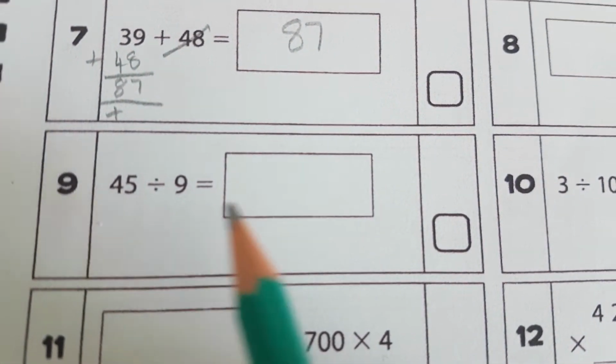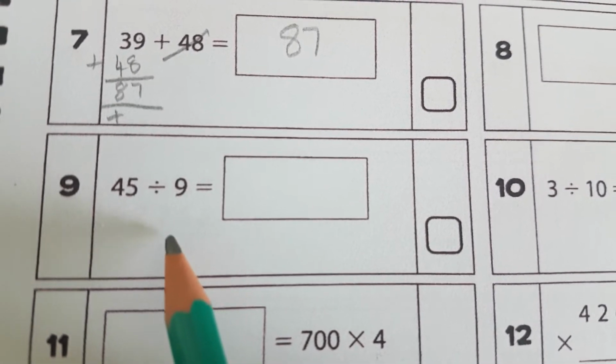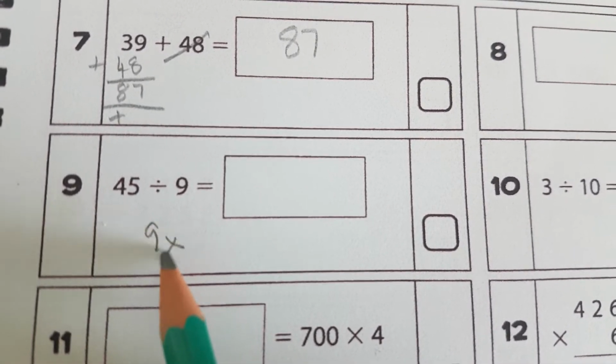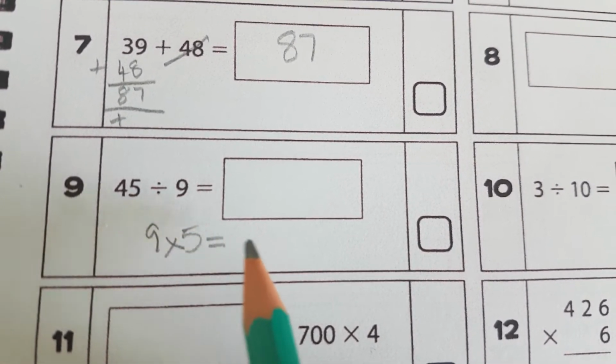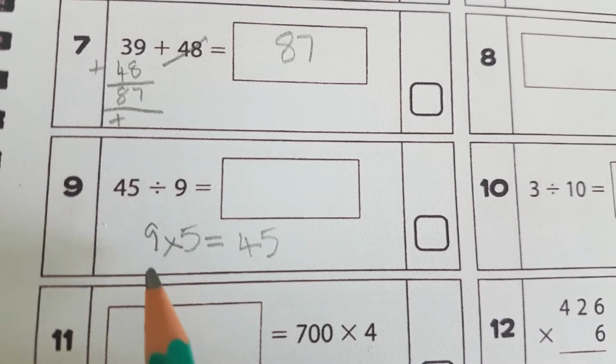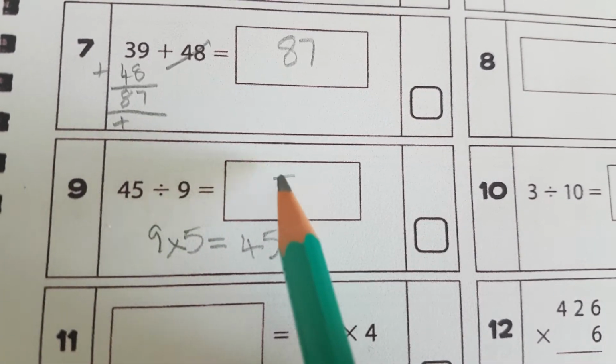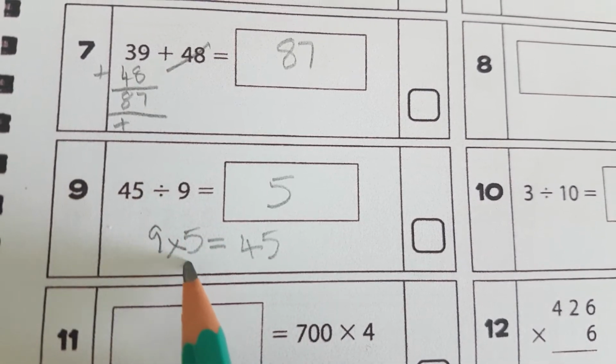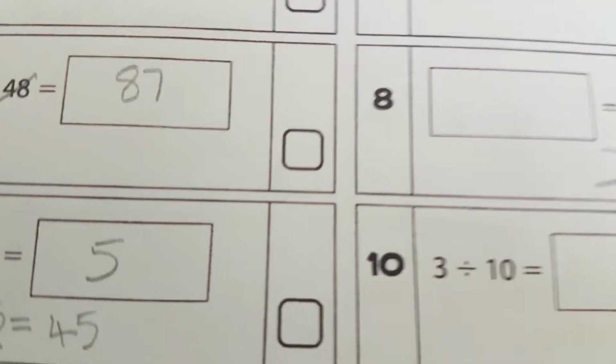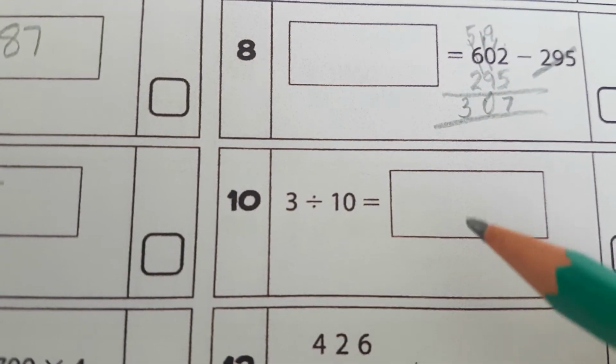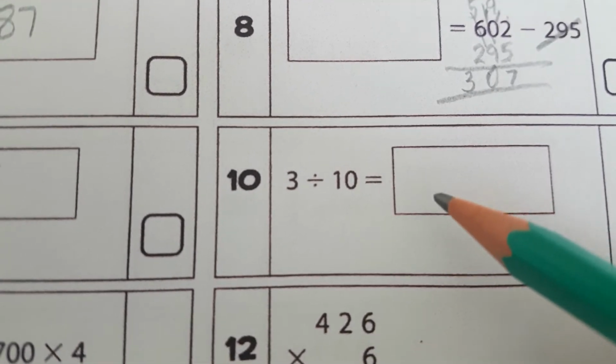45 divided by 9. I know the 9 times table. So 9 times 5 equals 45. So 5 is our answer here. 45 divided by 9 is 5.